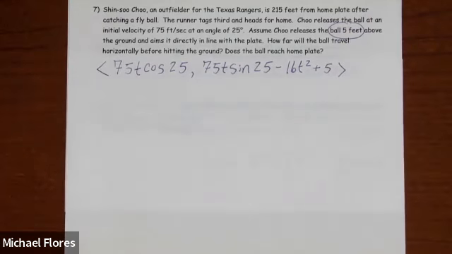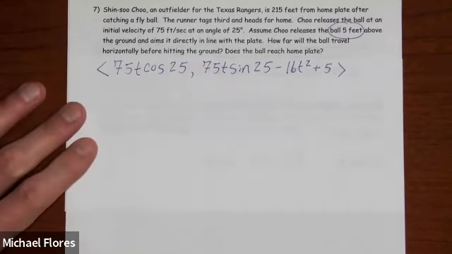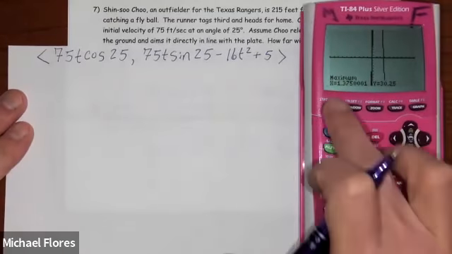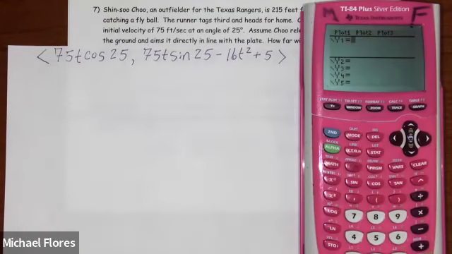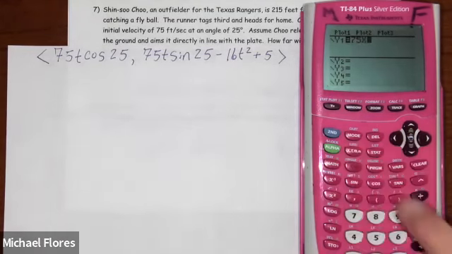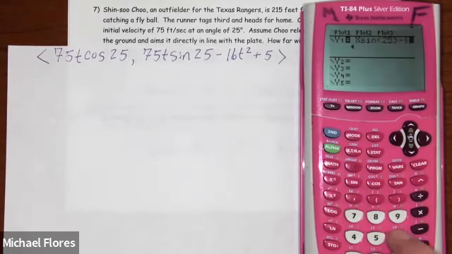All right, how far will the ball travel horizontally before hitting the ground, and does the ball reach home plate? Well, let's figure out when it hits the ground. Y equals, clear out any previous data, 75 x sine 25, close those parentheses, minus 16 x squared plus 5, graph.